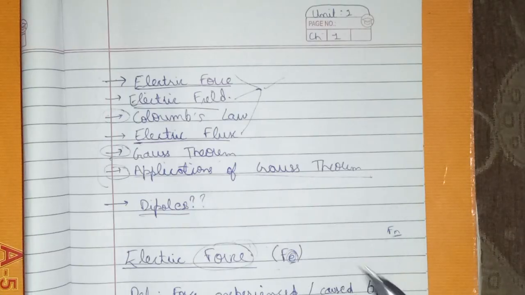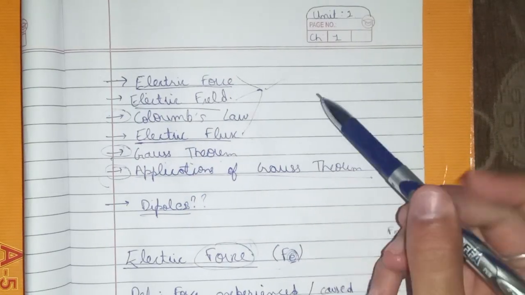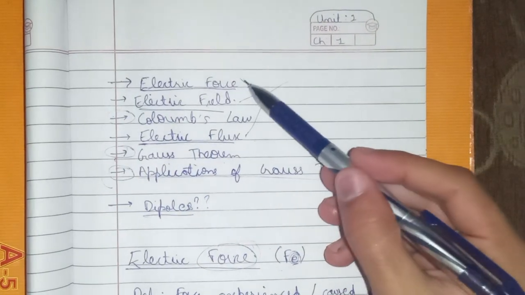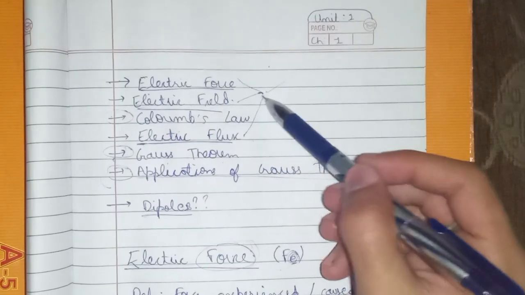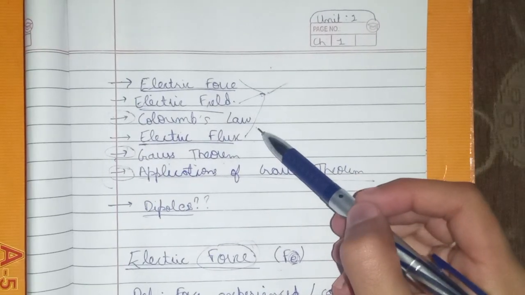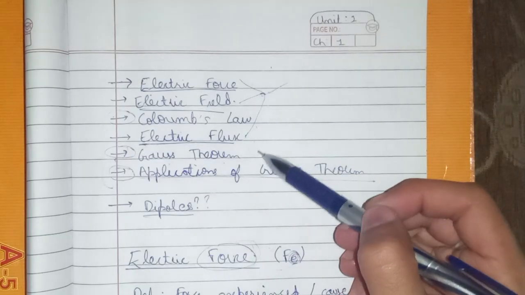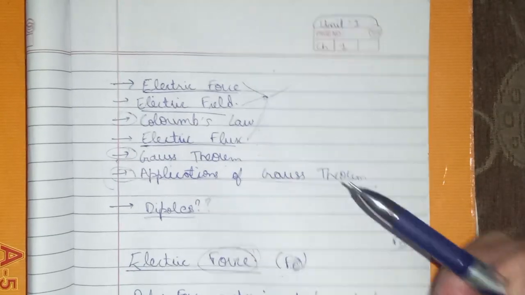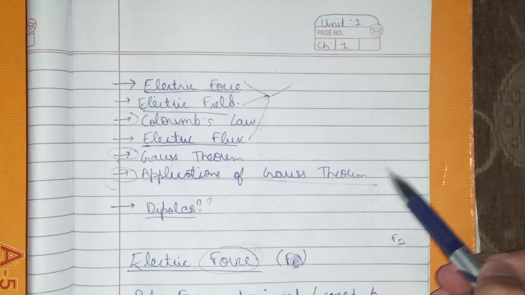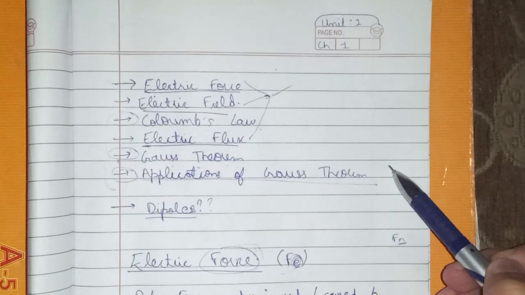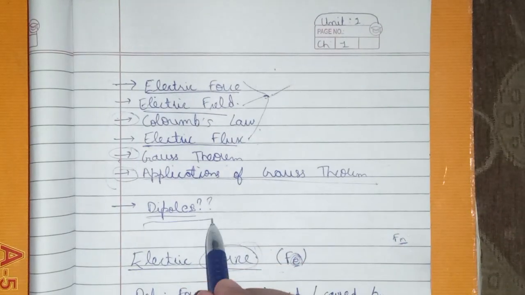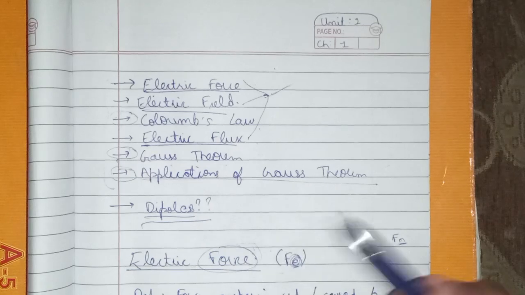Here was our previous plan, and we have done electric force, field, and flux. Now Coulomb's law, then the terrifying Gauss theorem, and applications of Gauss theorem. And dipoles will be dealt somewhere.